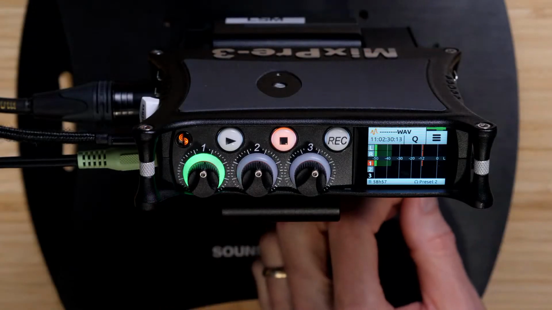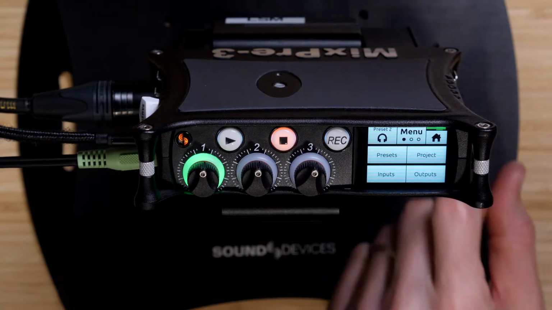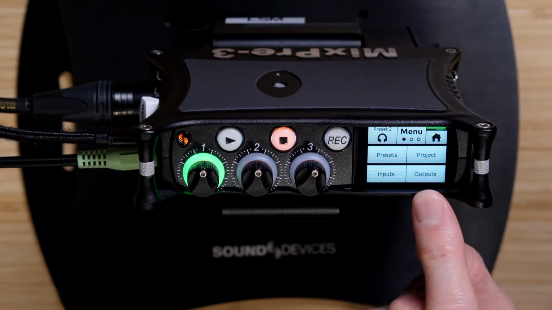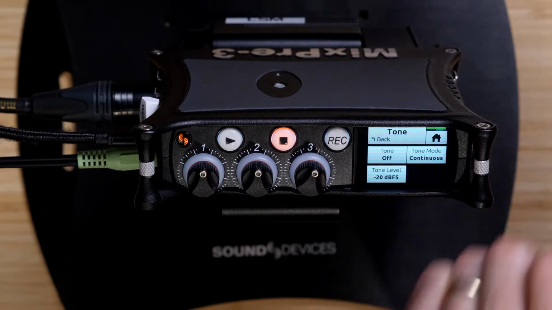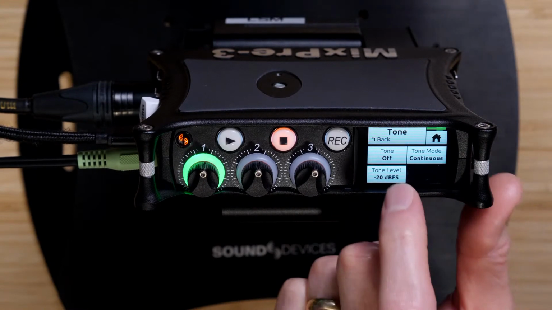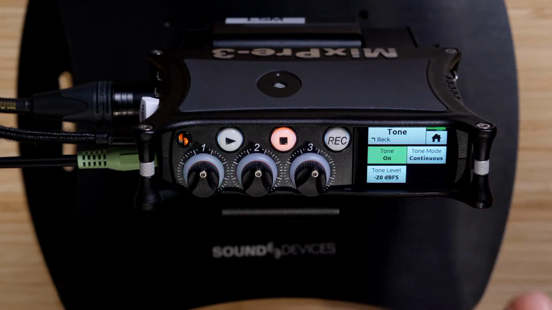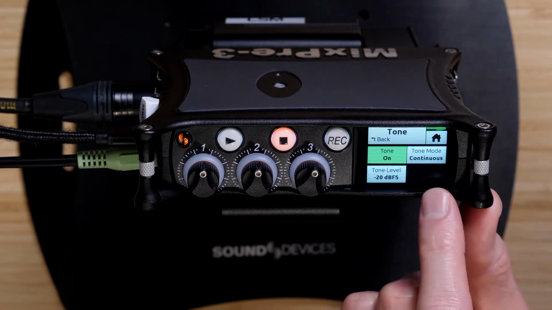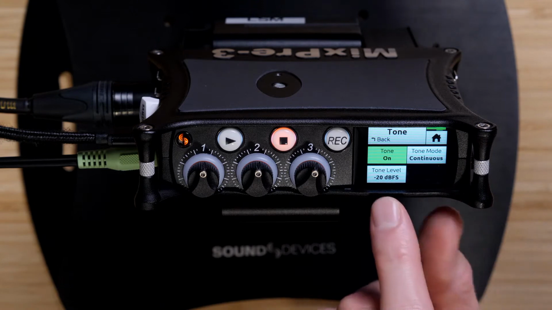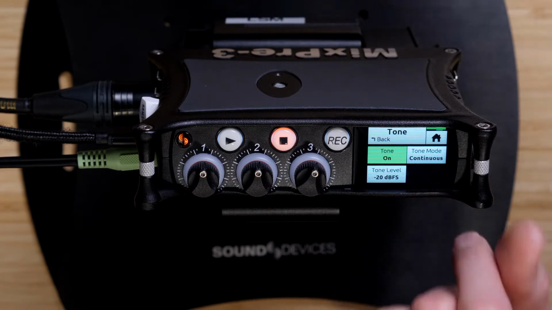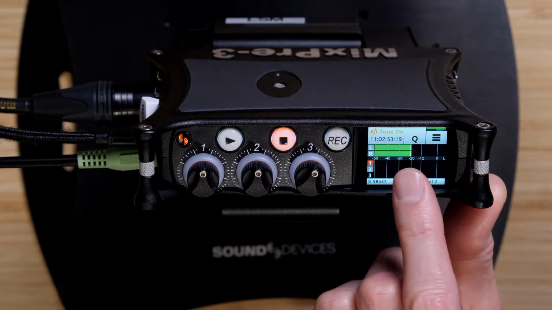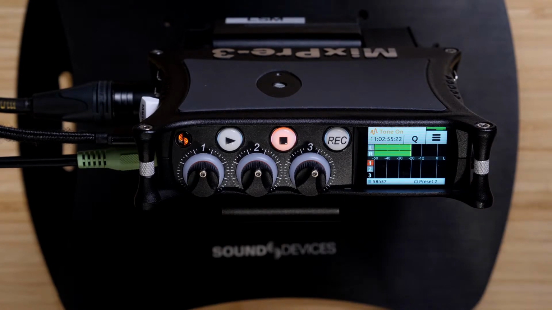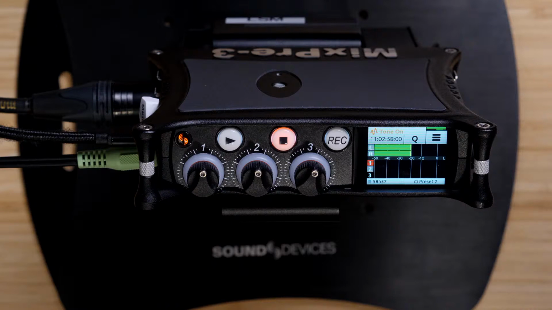All right, so the way we can go about doing that is we're going to come into the menu here, and we're going to go to the second menu where we have tone. In this case, we have a few options. I'm going to go ahead and turn tone on. We can just send a continuous tone, and we can choose the level, in this case on the mix pre. So if I come back to the main screen, you can see it is sending audio. It's actually a 1 kilohertz tone at minus 20 dB.